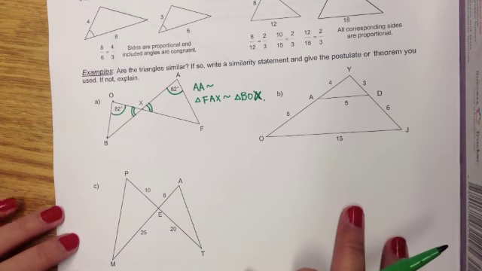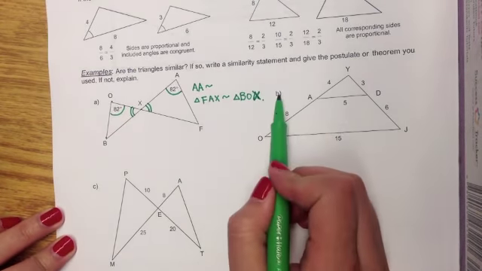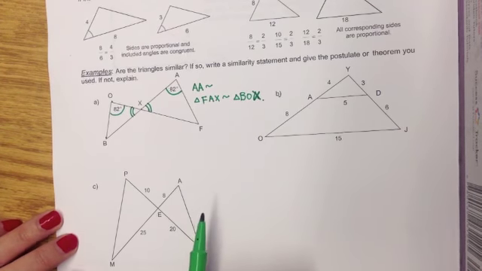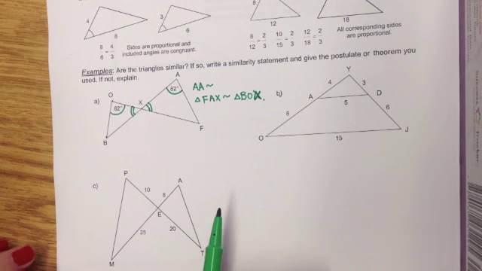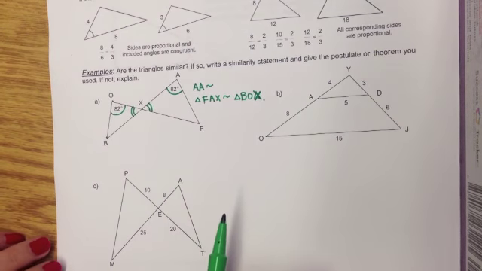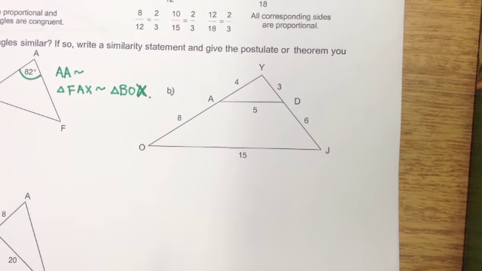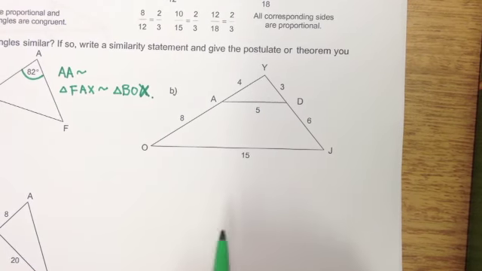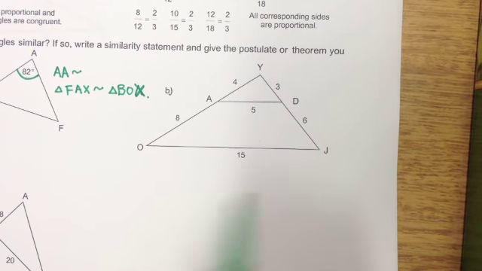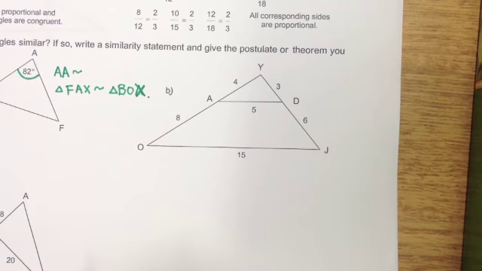So now I want you to pause and try example B on your own. And once you are done and ready to look at the answer, please press play. Okay, so in this example, we can actually use two different theorems. So I will show you both, and if you have one of them as your answer, then you are correct.